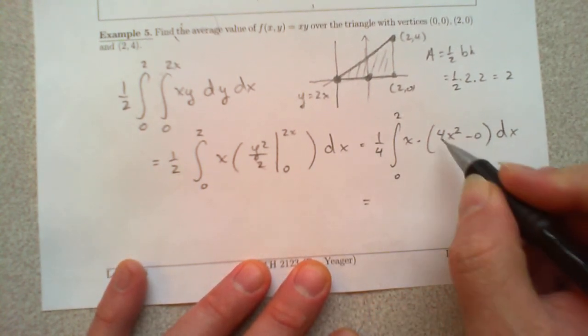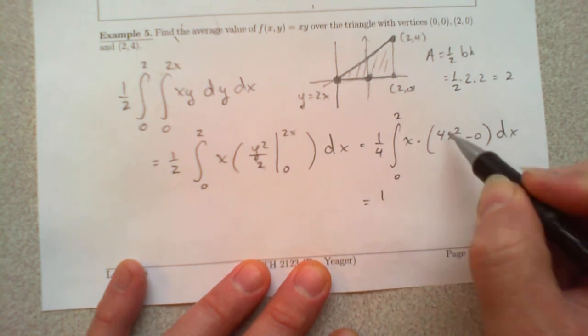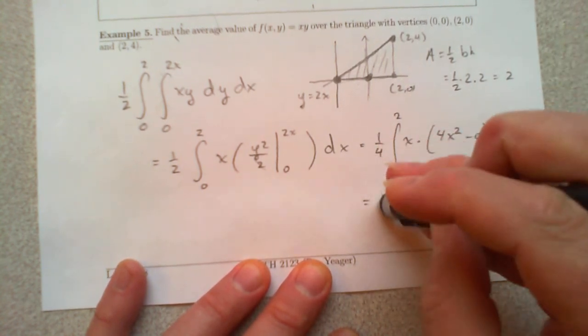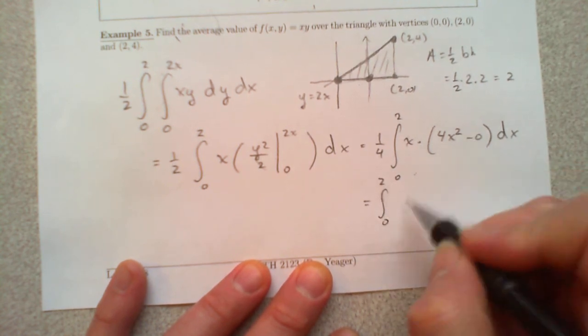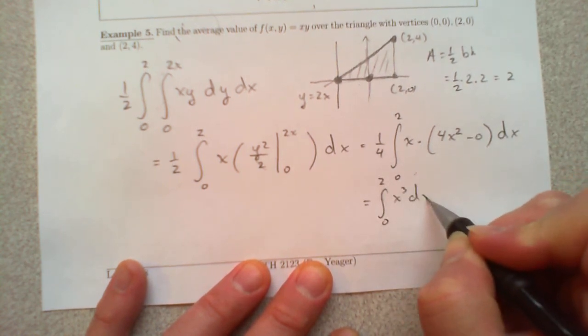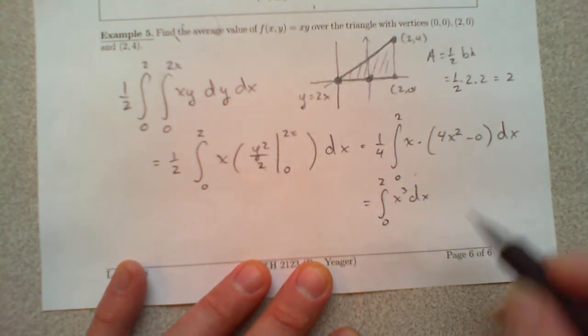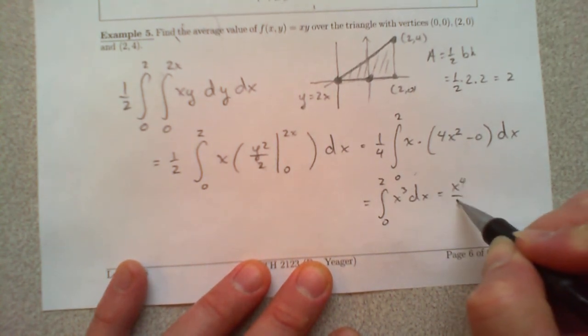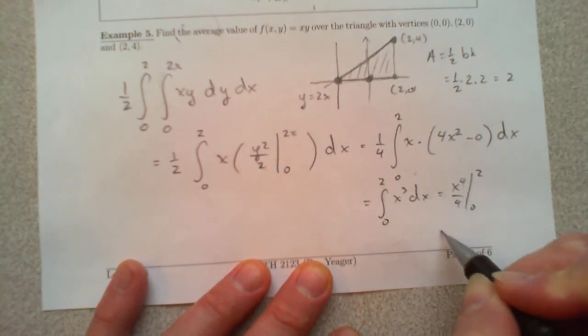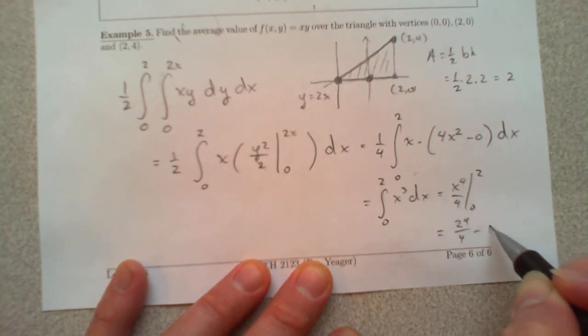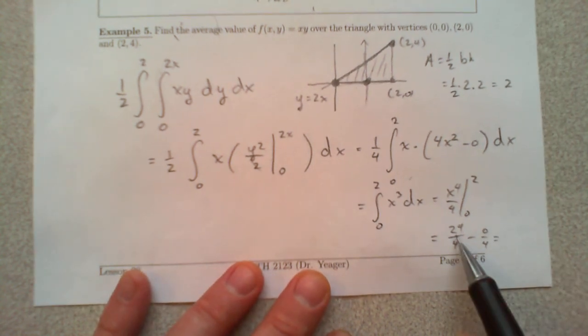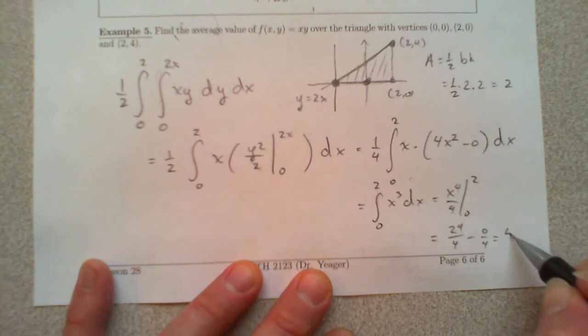Now canceling the 4s, all coefficients are out, and my integral is from 0 to 2 of x cubed dx. The antiderivative is x to the 4th over 4 from 0 to 2, so 2 to the 4th over 4 minus 0 over 4. 2 to the 4th is 16, and 16 over 4, the answer is 4.